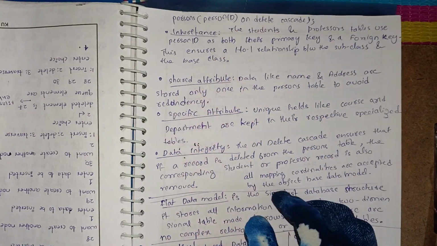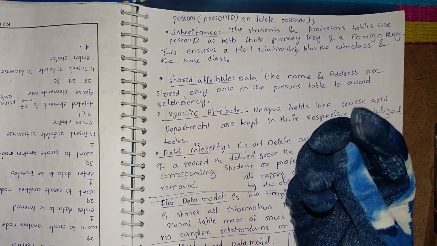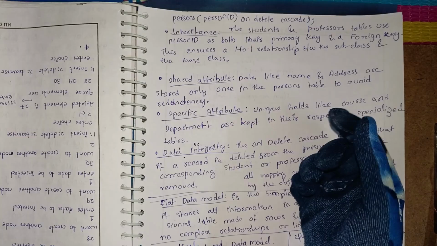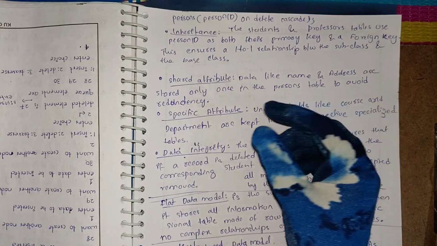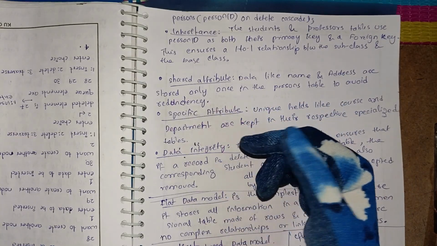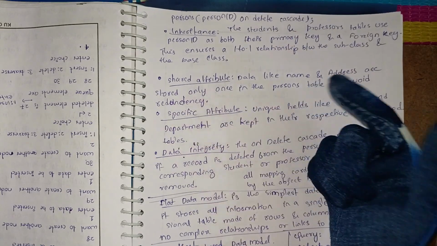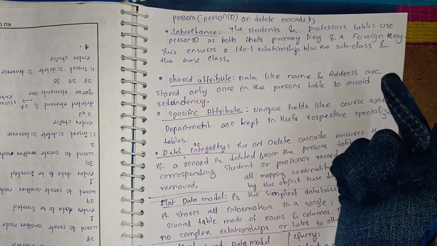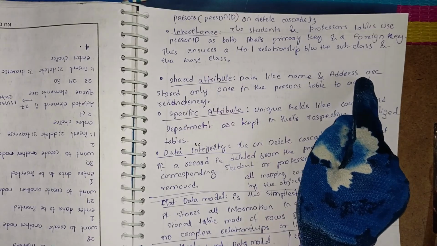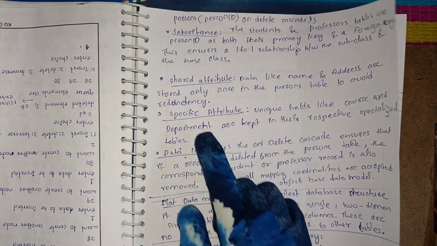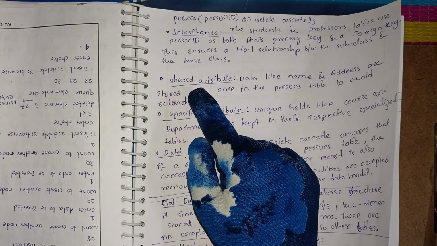Each ID is specified to only one student, and that student has exactly only that person ID.